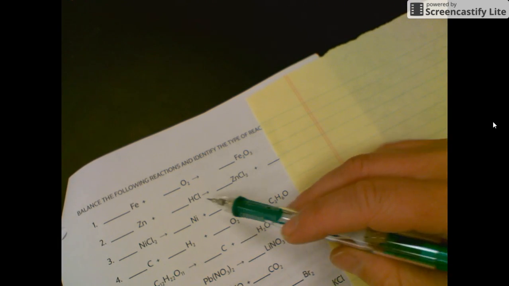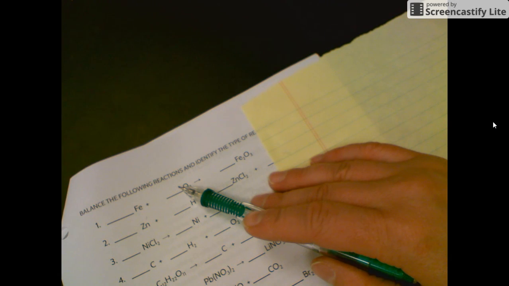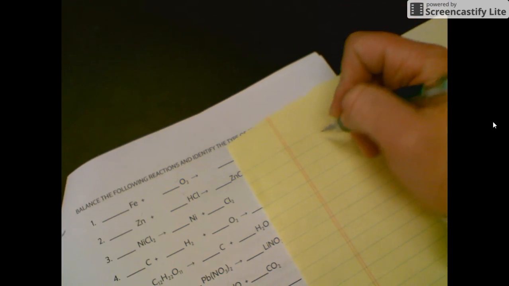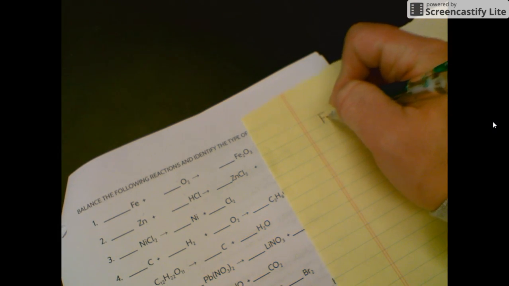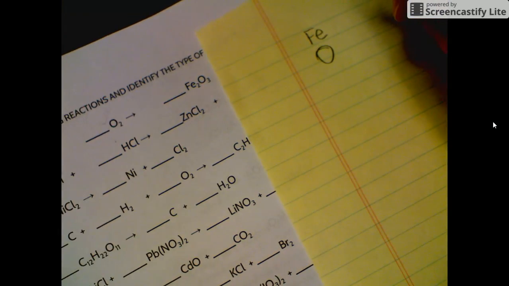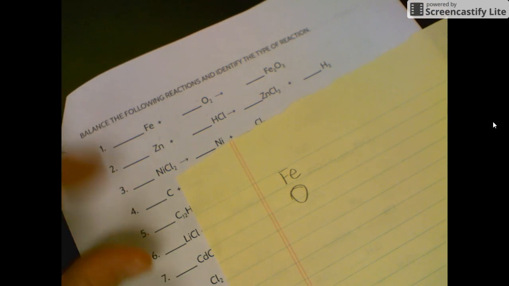So if I look at number 1, the first thing I do is figure out what elements I have. In my grocery list, I see that I have iron and oxygen. My first task then is to figure out how many of each element I have.